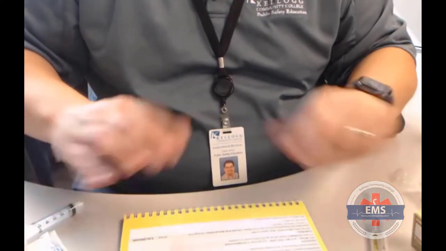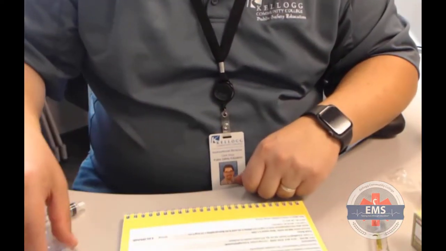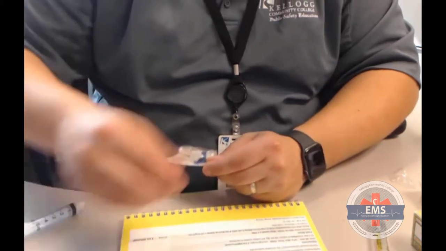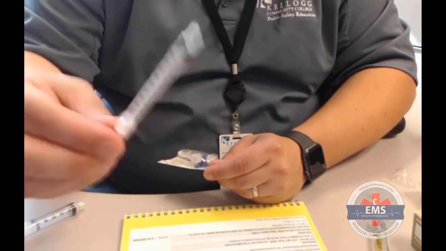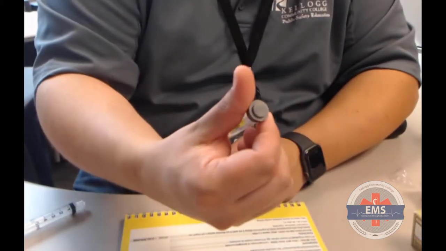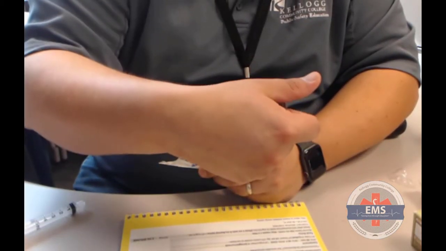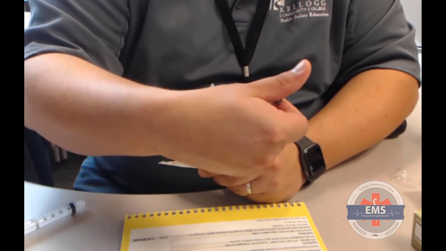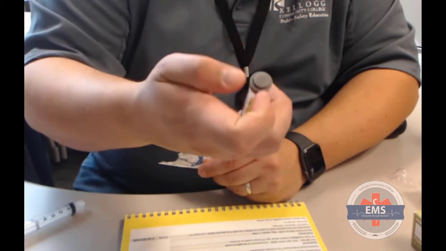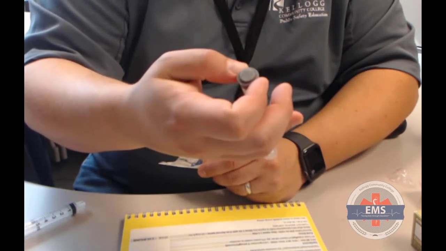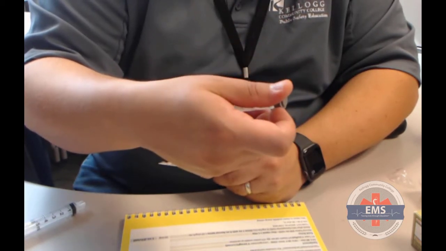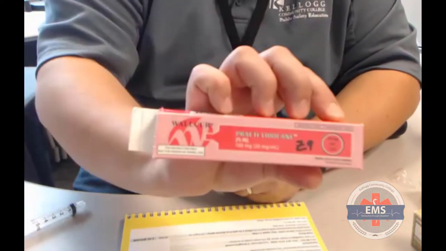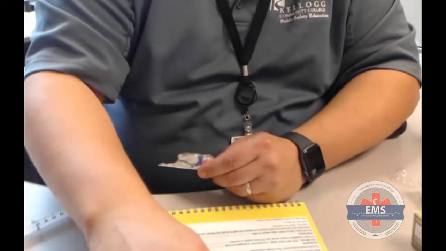I would make sure that as I draw this up, I've got all my supplies that are necessary, which include a smaller syringe, in this case a 1 milliliter syringe. I've got my medication, and I've made sure that my medication is in date. It does show that I'm dealing with lidocaine, 2% lidocaine. Here it's 100 milligrams in a total of 5 mLs, and I'm also dealing with 20 milligrams per milliliter. Again, I can reference that very easily here on my medication box.